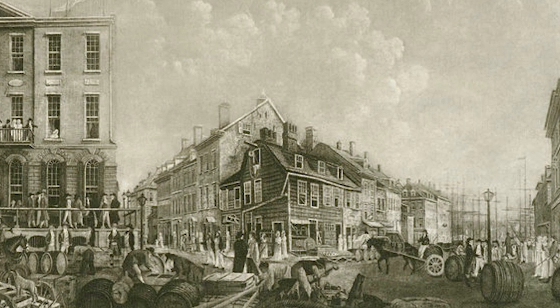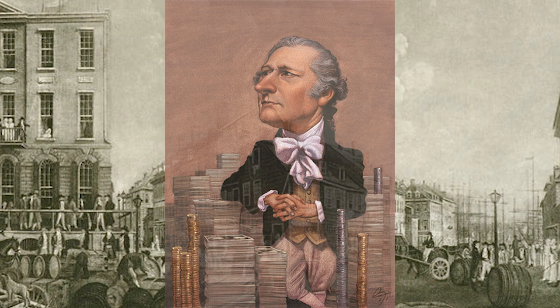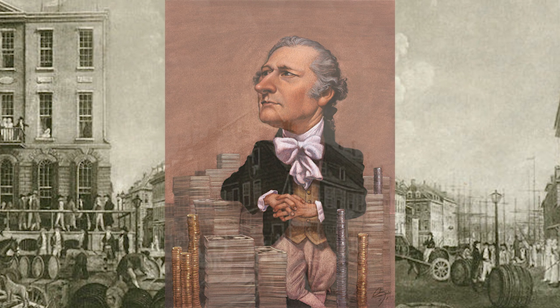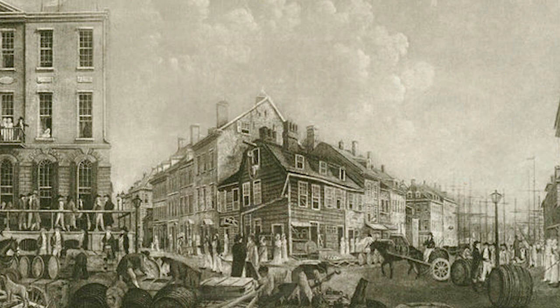Alexander Hamilton's techniques and genius utilized contemporary central banking practices that were decades and even centuries ahead of his time, ahead of central bank chairman Bagehot's concepts known as Bagehot's Law by 81 years, written in 1873 in his book Lombard Street.